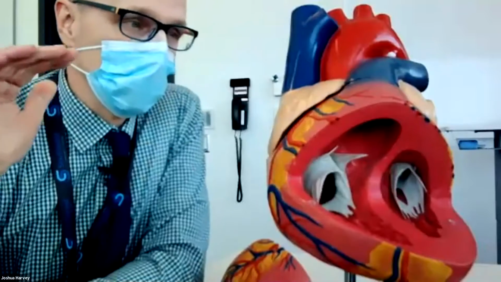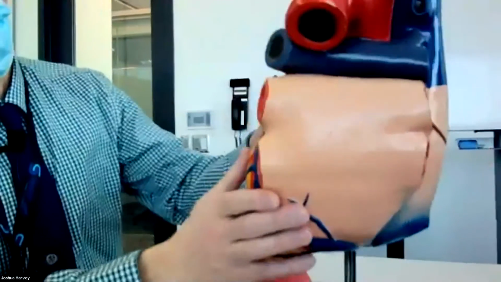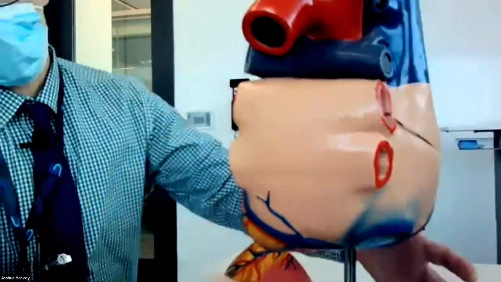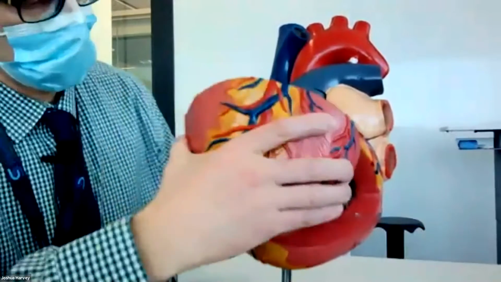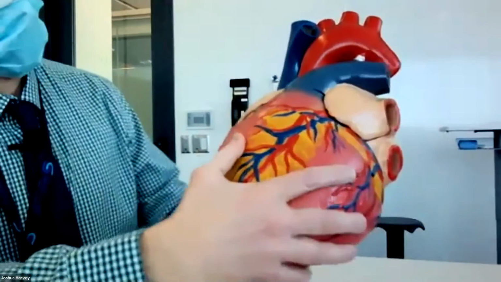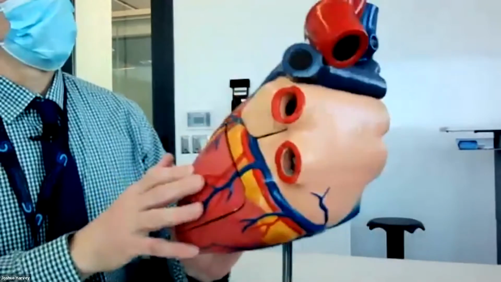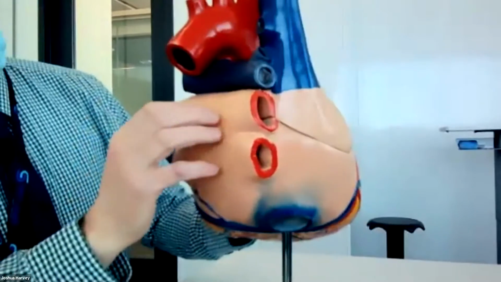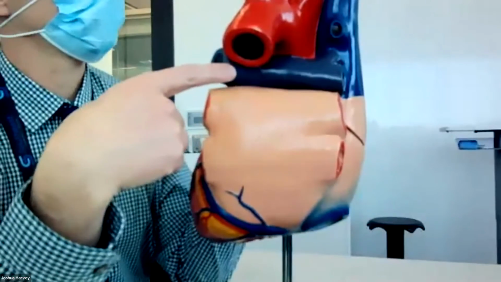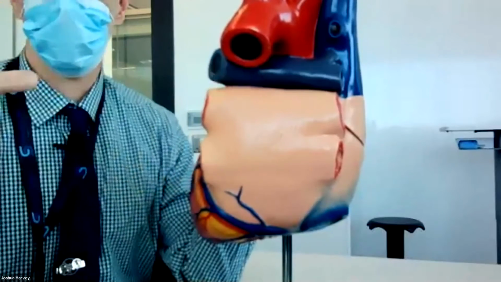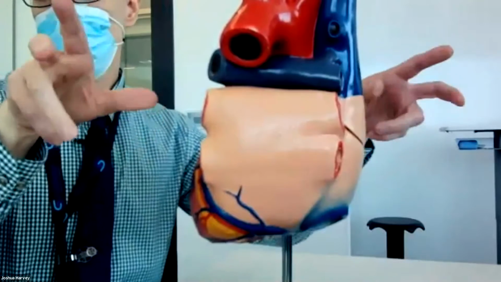You have a huge blood clot that just lands in your pulmonary artery. The pulmonary artery on this heart model is best seen from the back side. So I've got my heart. Let me put the heart back together. If I turn the heart around, the pulmonic valve leads to what's called the pulmonary artery. Notice there's a pulmonary artery shooting this way and another one shooting that way. It branches because you have 2 lungs.